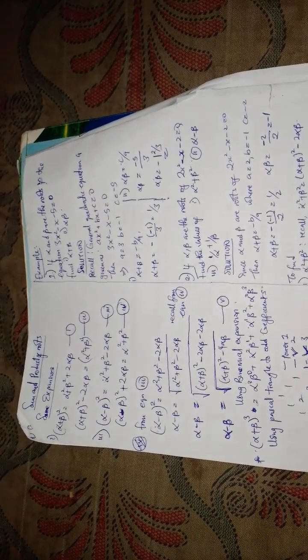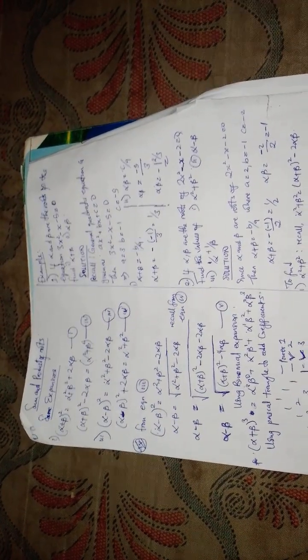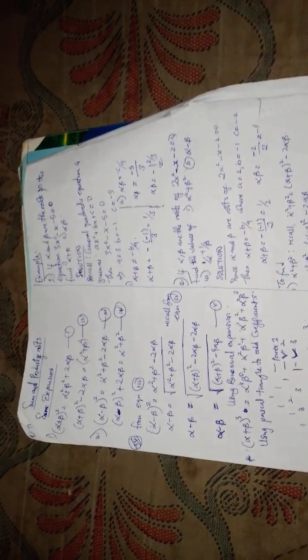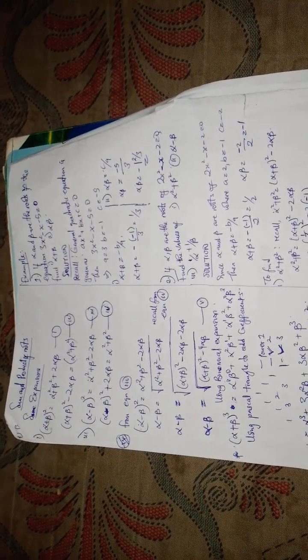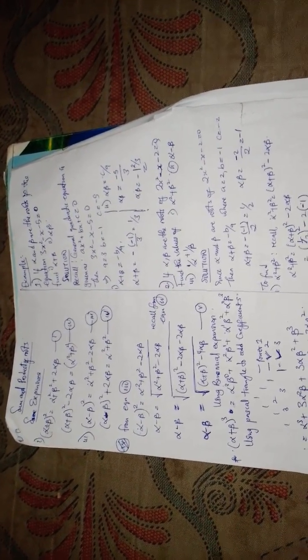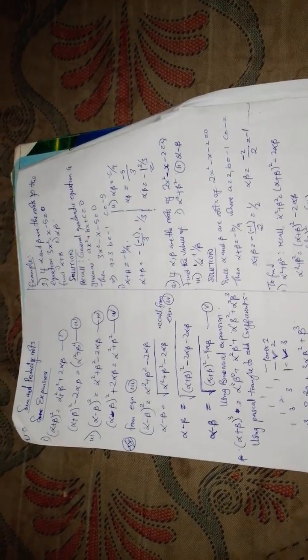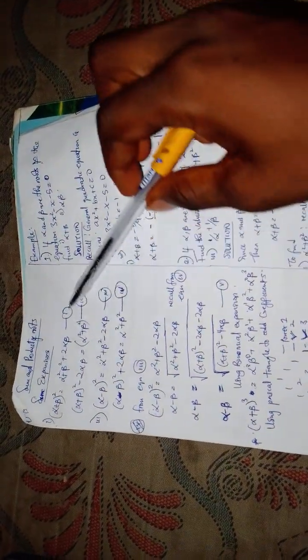We are going to continue from where we stopped in our previous video on polynomials. I know in our last class we dealt with some things under quadratic equations and also formulations of quadratic equations. But in today's class, we are going to be looking at some problems under sum of roots and also product of roots.